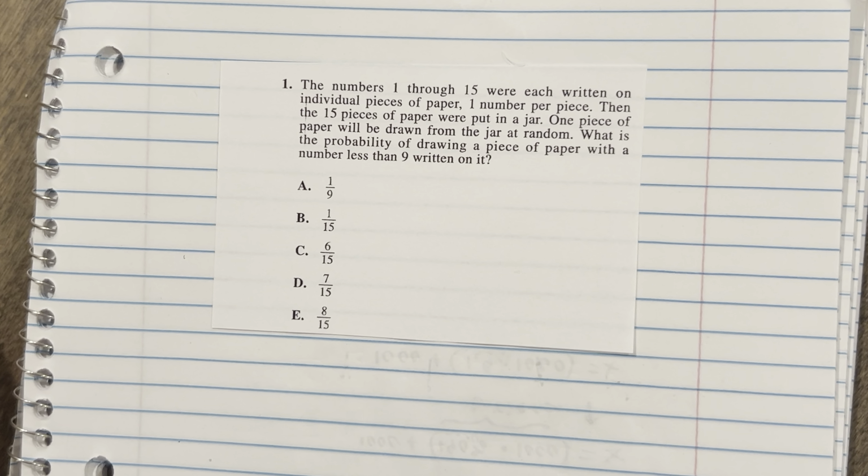We are back with ACT prep. This is from 2023 and into the 2024 school year. This is an ACT practice test.